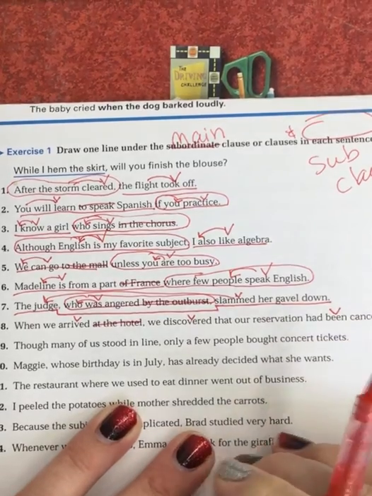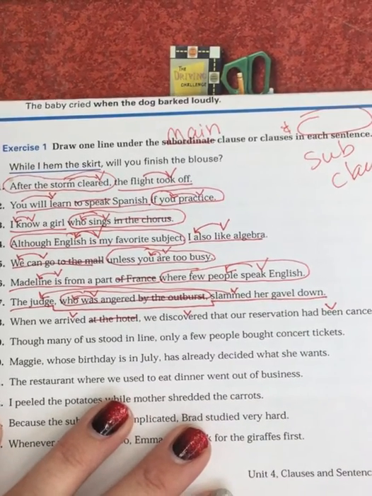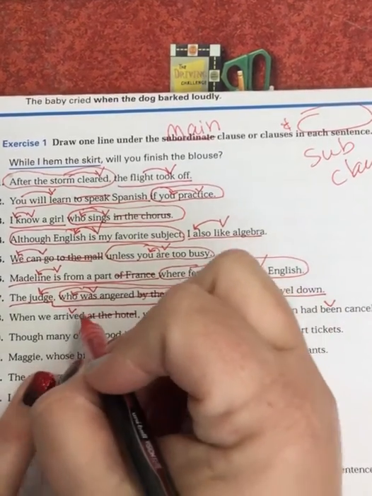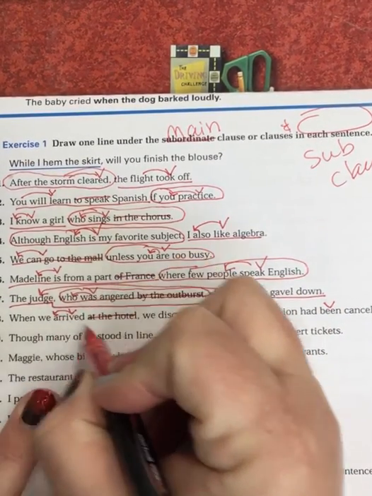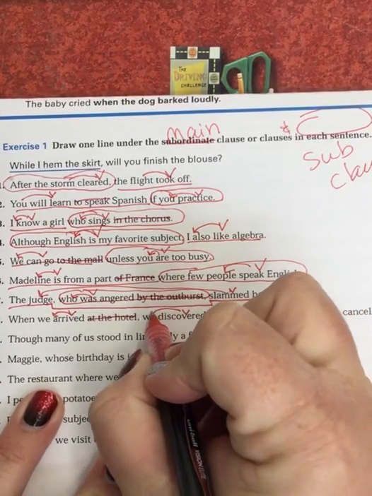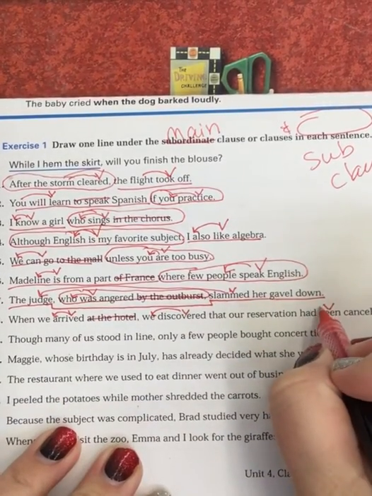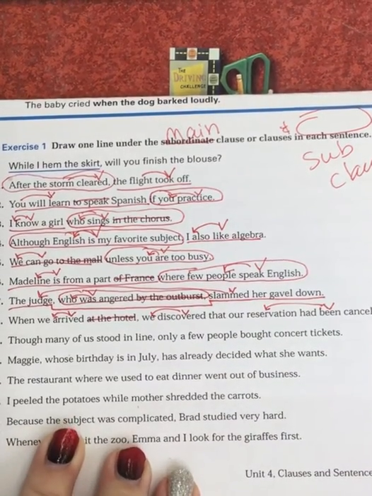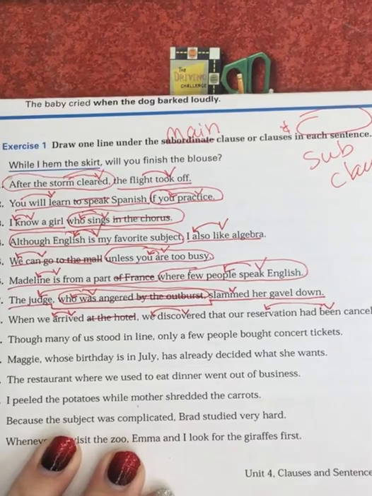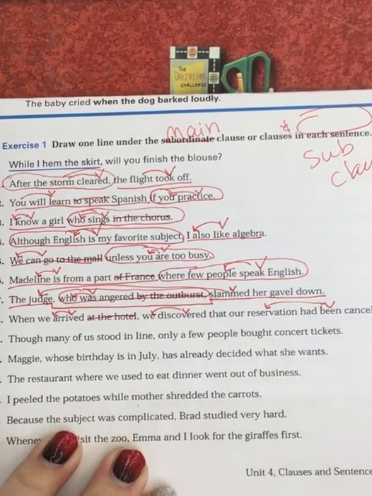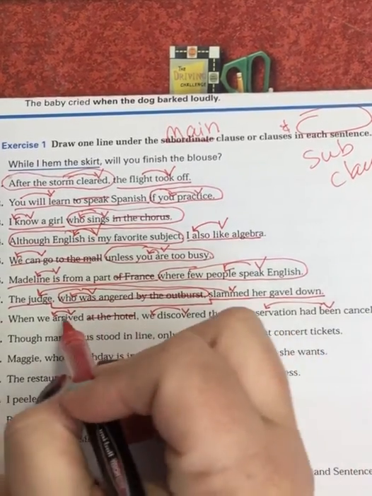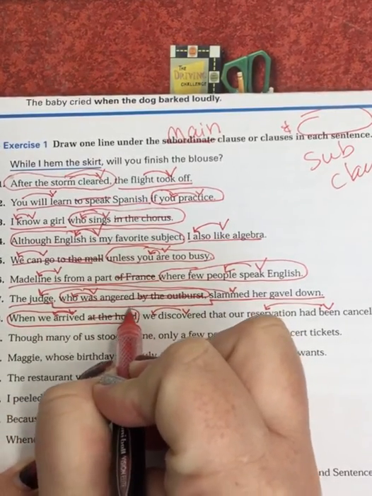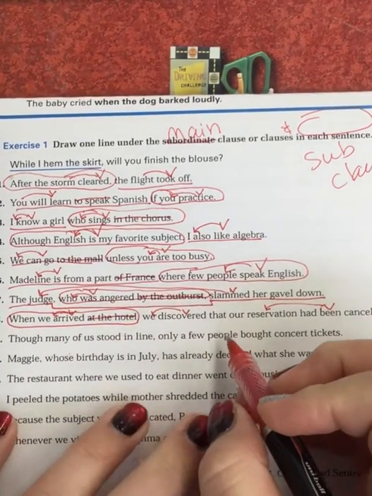There are 3 verbs here. Just because you get to 2, don't give up. So, who arrived? We. Who discovered? We. What had been canceled? Our reservation. Okay, is there a comma fanboy in this sentence? No, there's not. So that means there's going to be 2 circles. What's the first one? When we arrived at the hotel. What's the second one? We discovered that our reservation had been canceled.